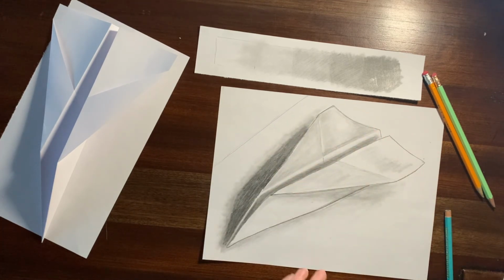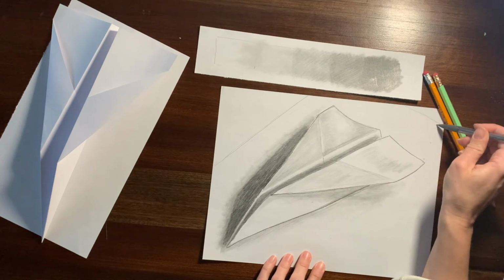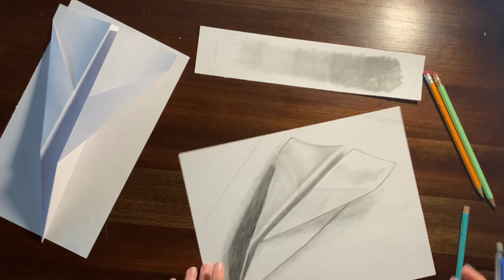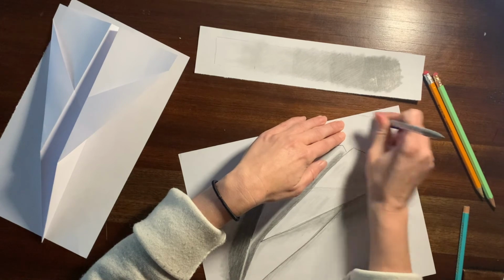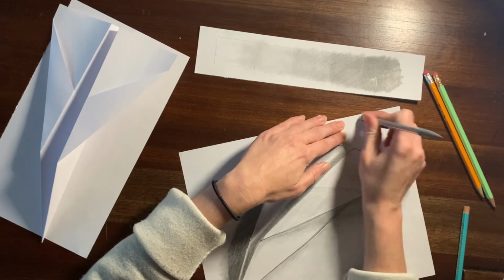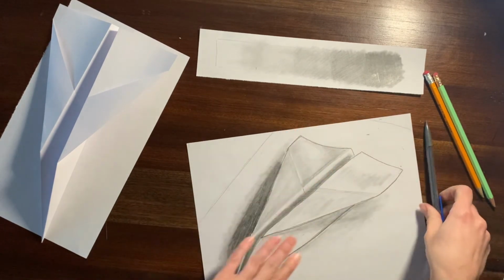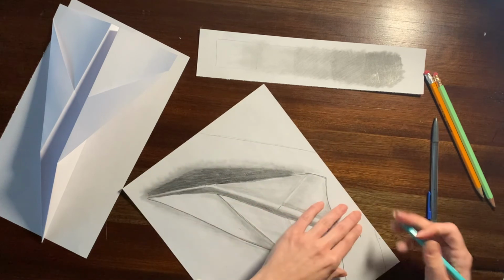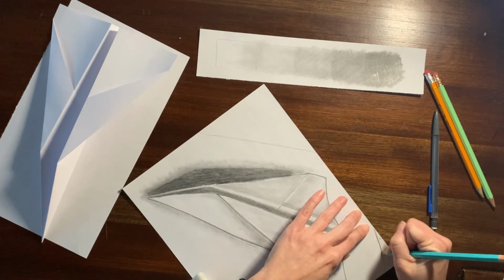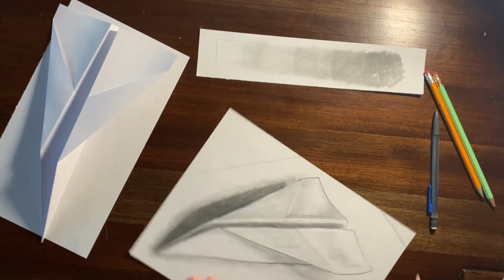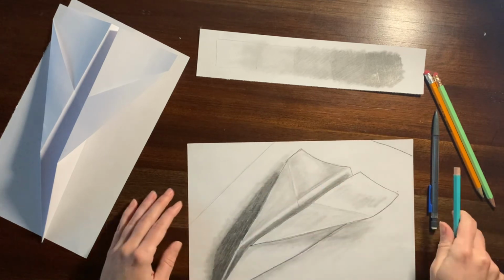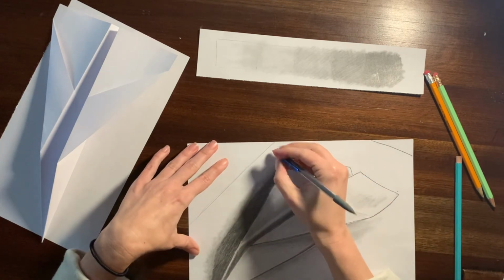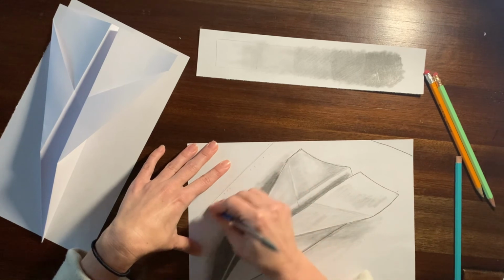And now I'm just doing one additional thing. I'm drawing a diagonal line to represent maybe that this airplane is sitting on a table, or maybe this is representing the piece of paper that the airplane is sitting on, just so that it doesn't look like it's just floating in space. If you want to do a floating airplane in space, it's fine. But I just thought it would finish the drawing a bit.